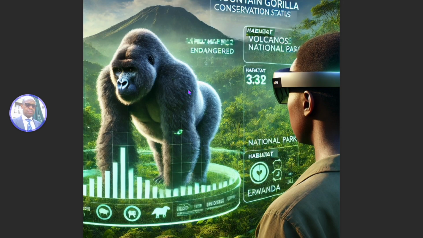Look at this. This is a mountain gorilla, and the guy is looking at the mountain gorilla. And apart from looking at the mountain gorilla, there's a layer of details popping out, or you can choose the display. It's up to the designer to choose the display.